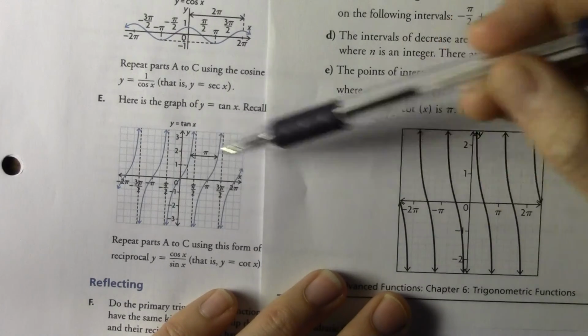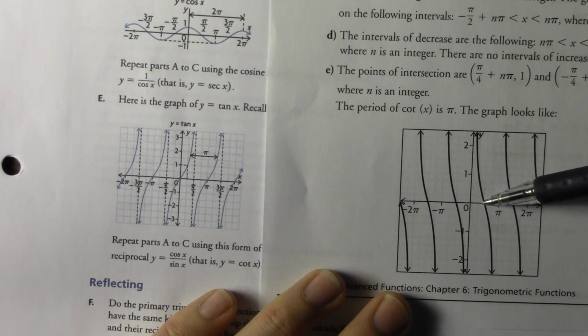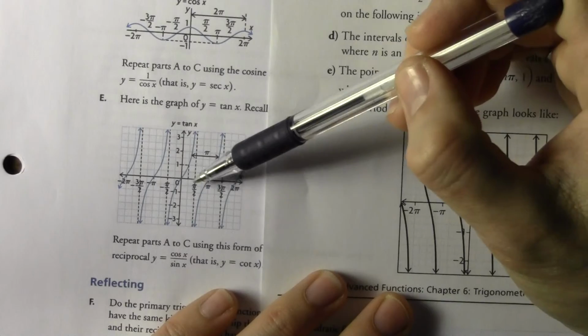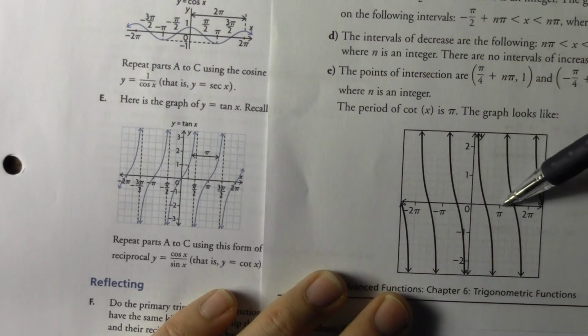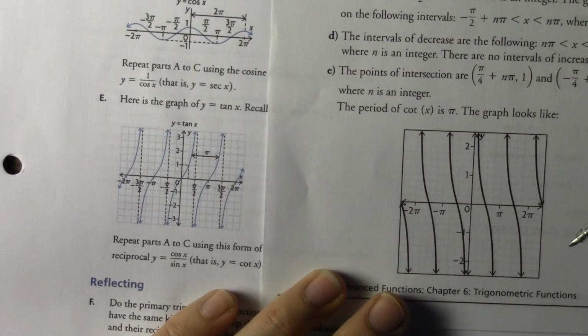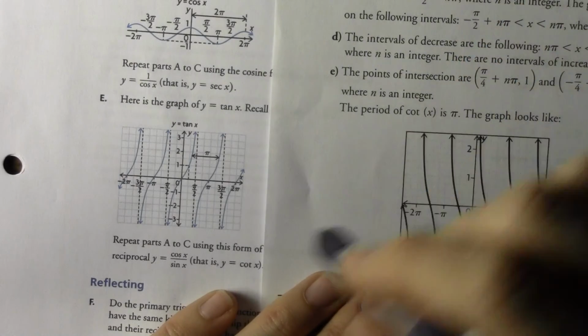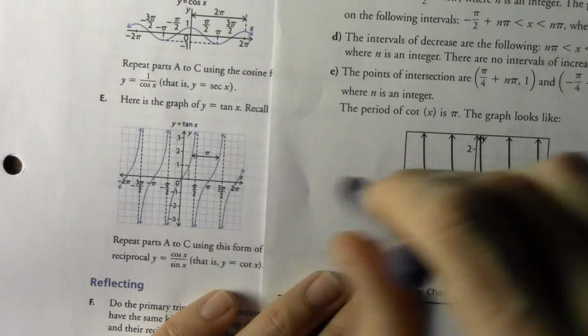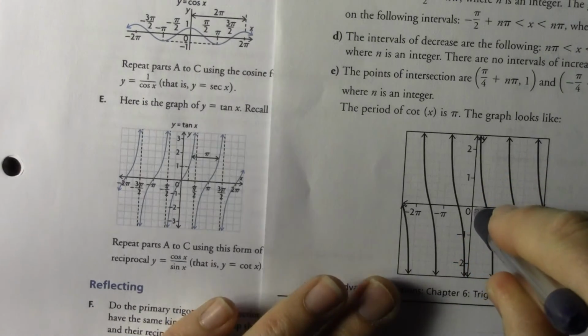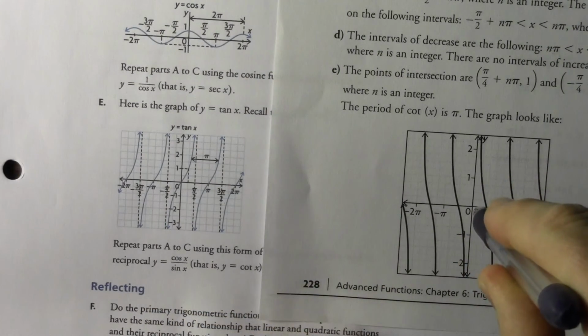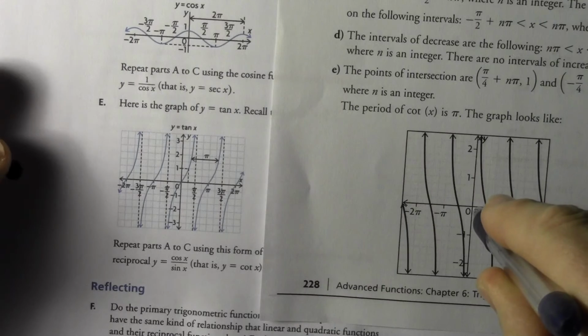Vertical asymptotes, zeros. Zeros, vertical asymptotes. Okay? It doesn't take very long to go from here to here once you apply all the rules that we've gone over. Any questions about that?